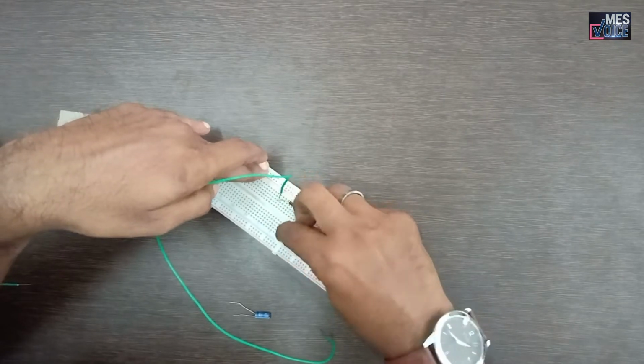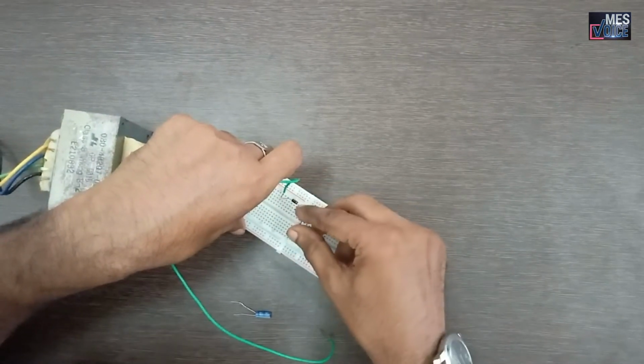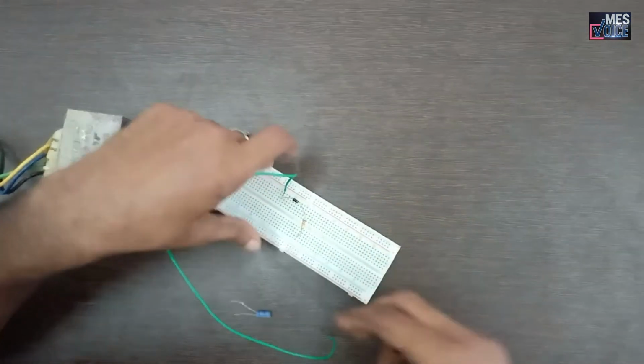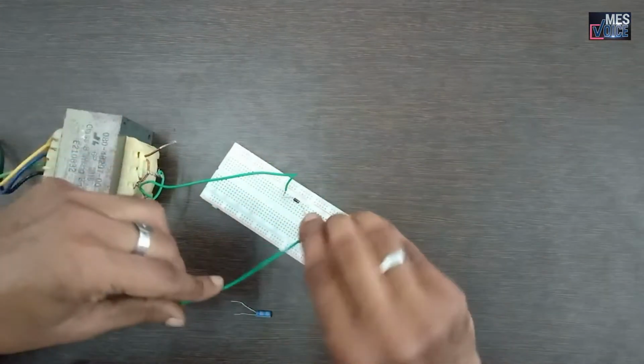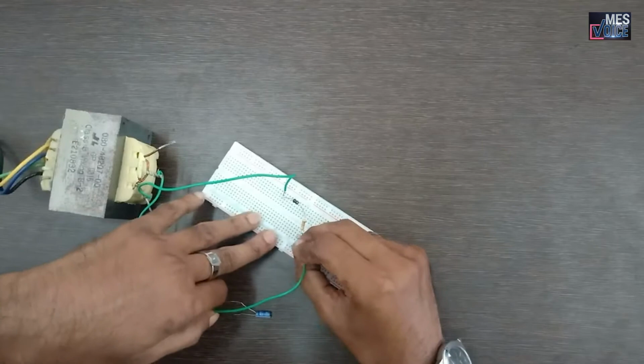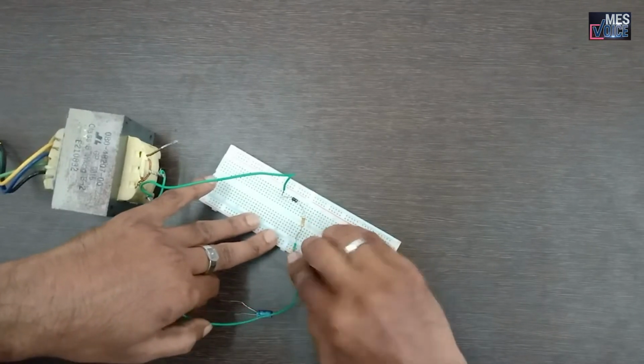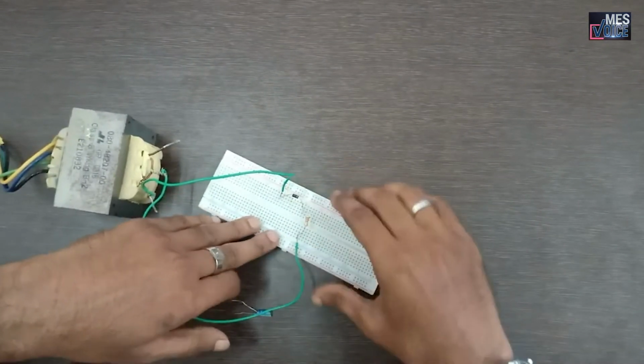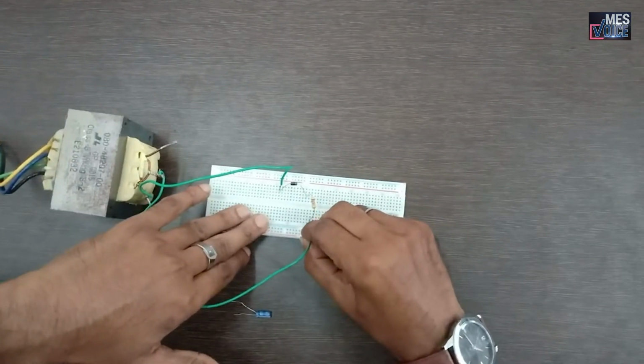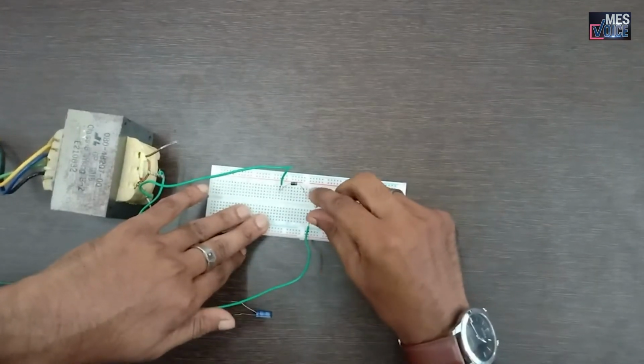That means the negative terminal of the diode is connecting to one end of the resistor, and the other end, I mean the center tap of the secondary of the transformer, is going to connect to the other end of the resistor. This is the connection for the half wave rectifier.